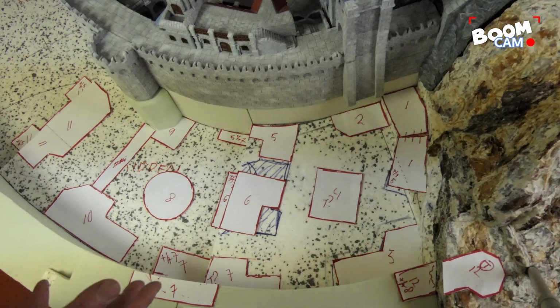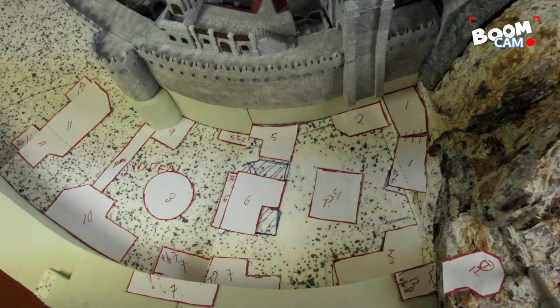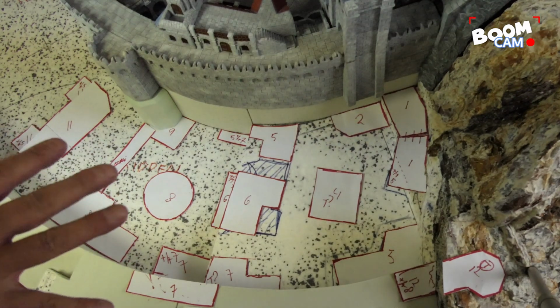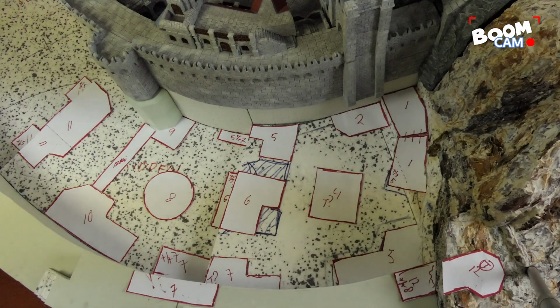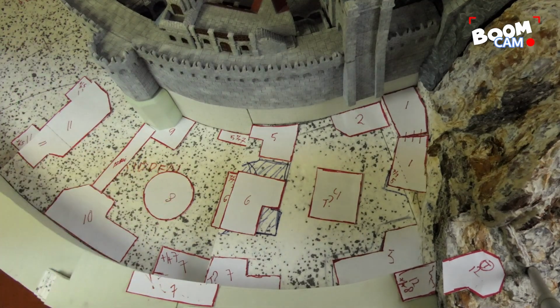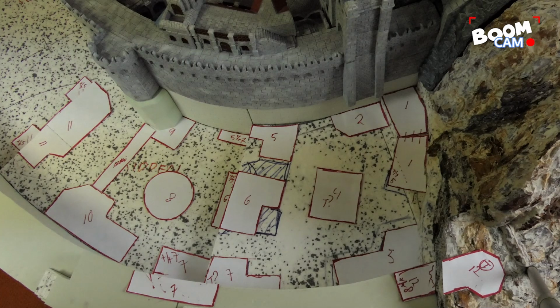So here is the first possible layout. Sheets of paper that define the actual base of each structure. And as of now, I do not have a clue what these structures will be. While doing this, I think about possible structures like, will it be a house? Will it be a tower? Will it be high? Will it be low?